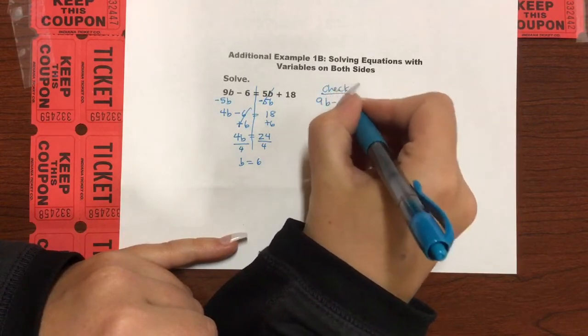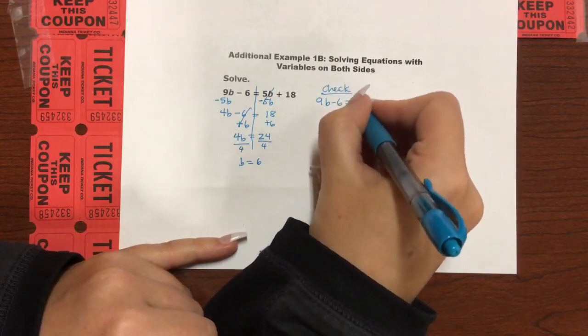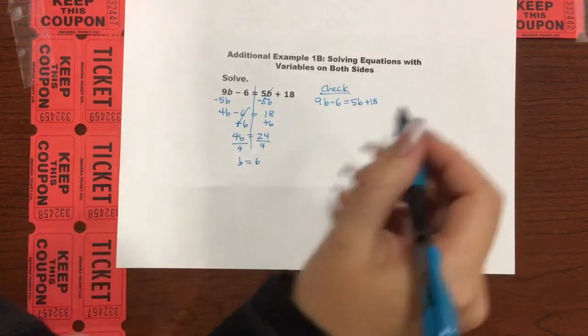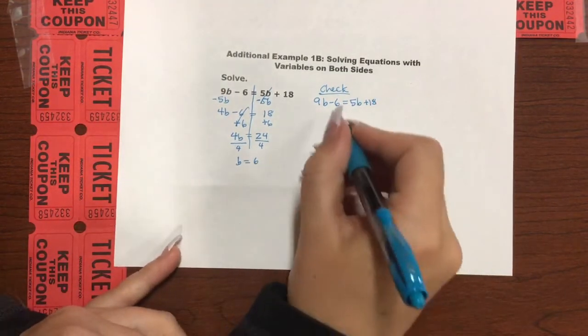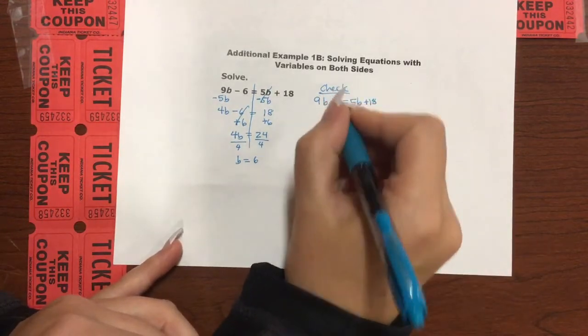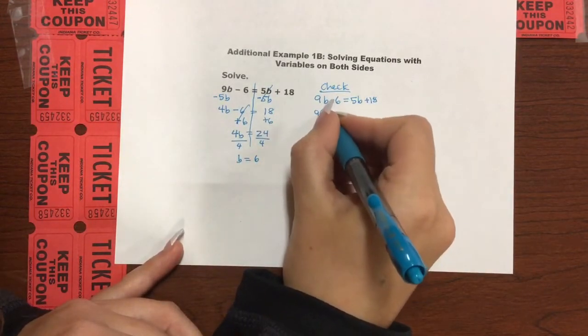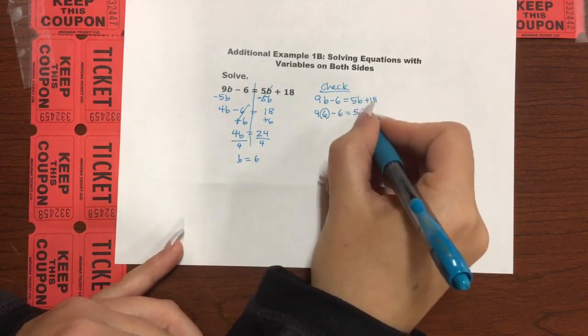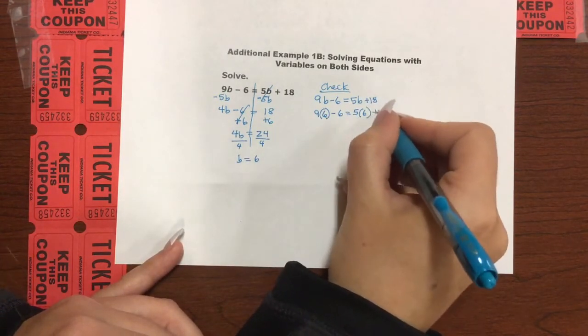Now it is time to check it by hand. Write the original equation, every single time, every single time. Okay, now we're going to plug in 6 for b. So we have 9 times 6 minus 6 equals 5 times 6 plus 18.